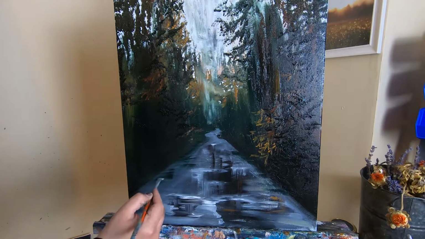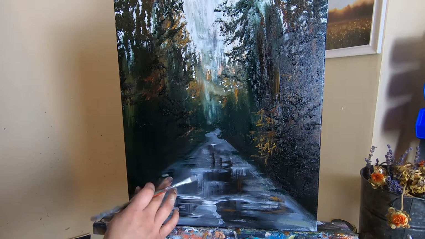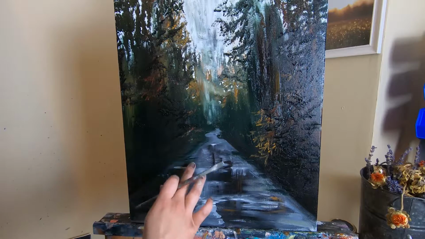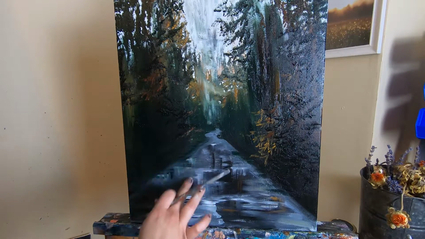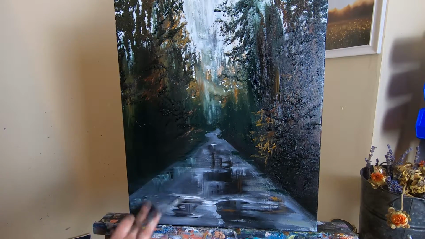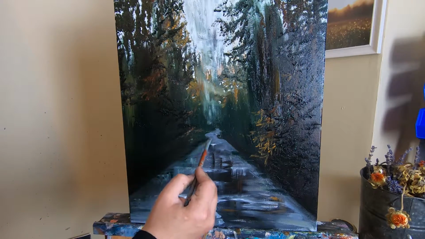And then of course I'm going to take some of the white paint, and I'm just going around that area as well, taking my finger and dragging it down. You can use your brush, but I always like to use my finger when I paint.